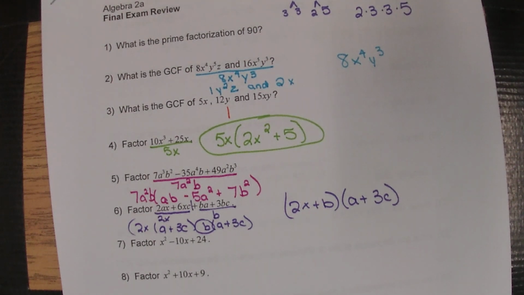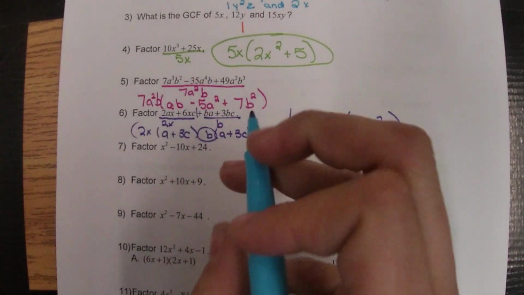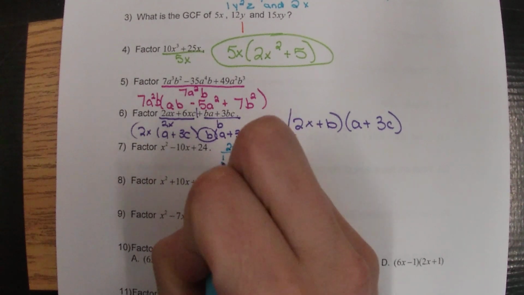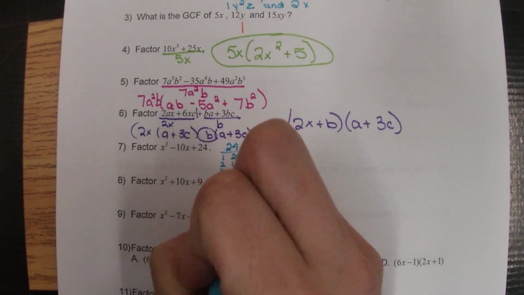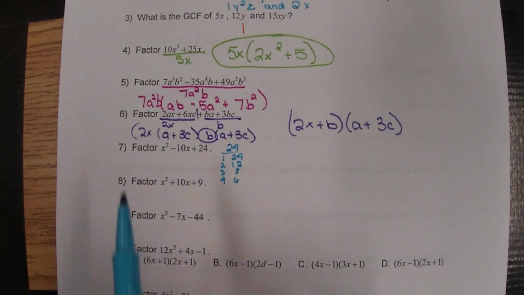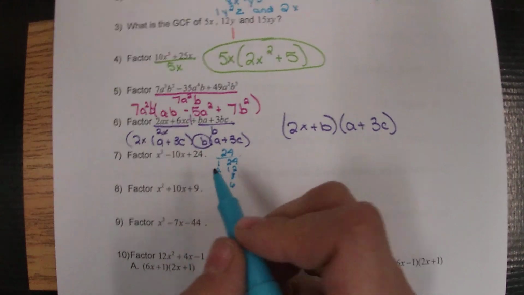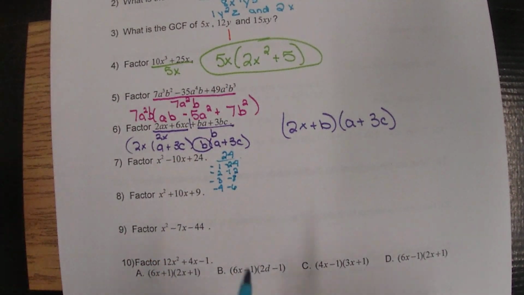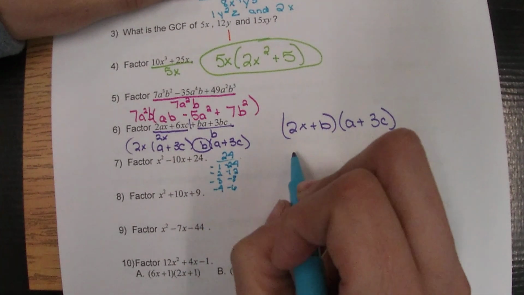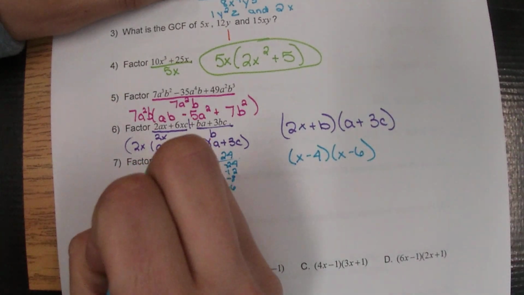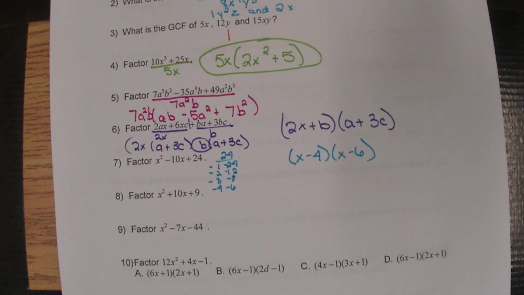Number 7 is a trinomial. So we'll take 1 times 24, which gives us 24. Then we'll list our factors: 1 and 24, 2 and 12, 3 and 8, 4 and 6, 5 and nothing. Because this is a negative, that means we need them both to be negative. So the only option we have is when they're both negative. So the set that adds up to 10 is -4 and -6. So I have x minus 4 and x minus 6. We can use the shortcut because a is 1.